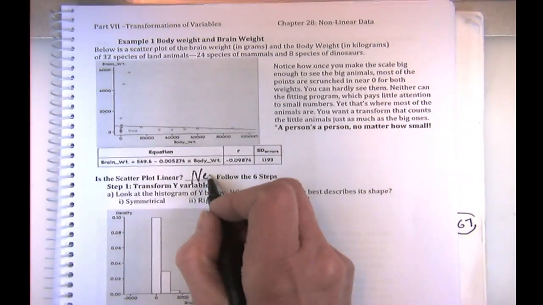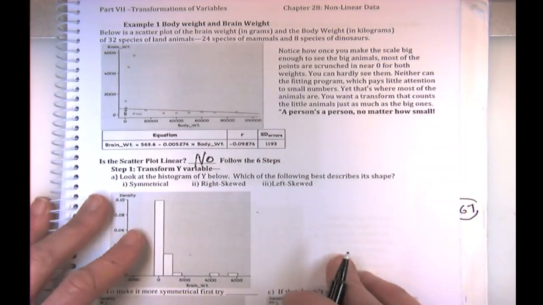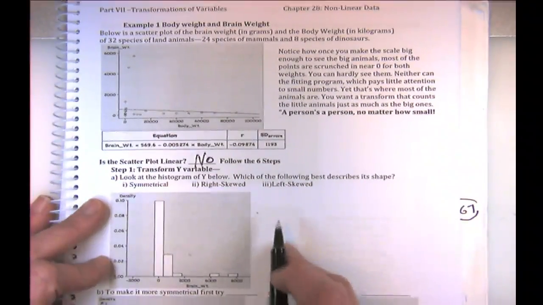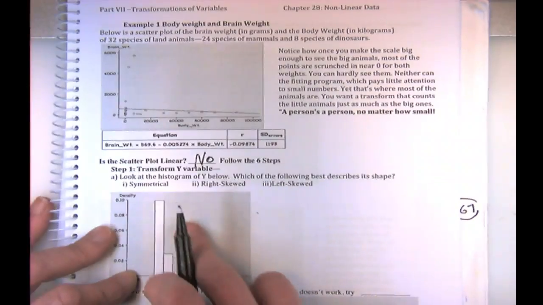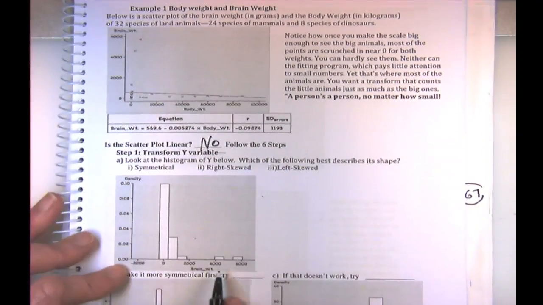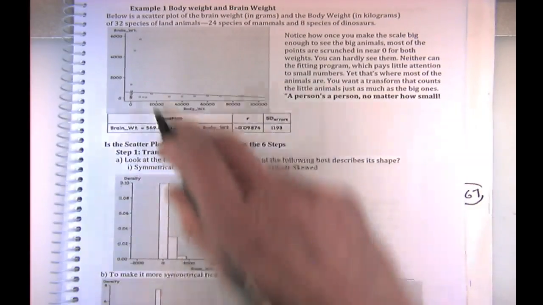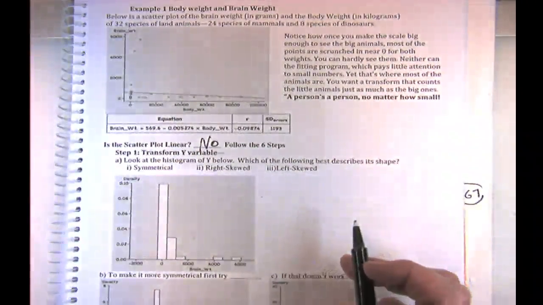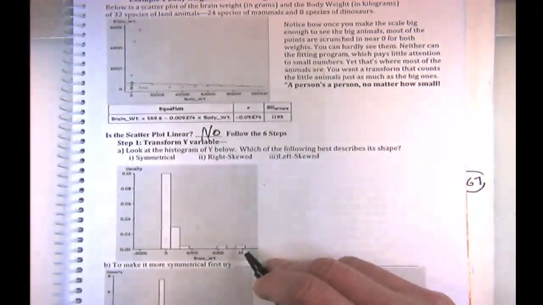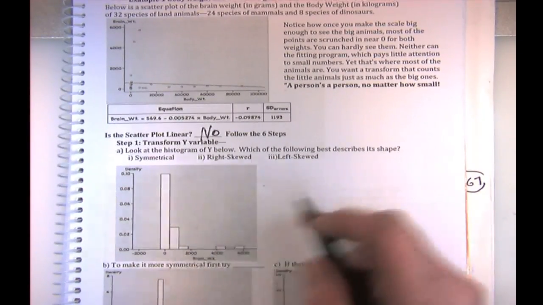So why don't we transform the y variable? The y variable is the brain weight. And here, first, let's just look at the histogram of y to see if it's symmetrical. So here's the histogram of the brain weight. Notice how many of the animals are really small. And then we have a few that are really big. It's up there. Like this is the African elephant, the Asian elephant, the human, etc.